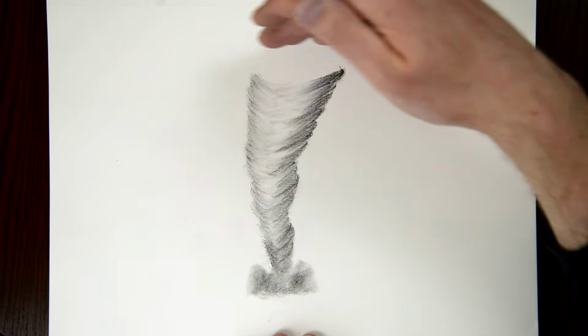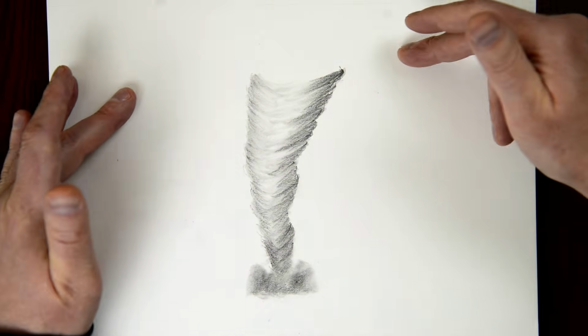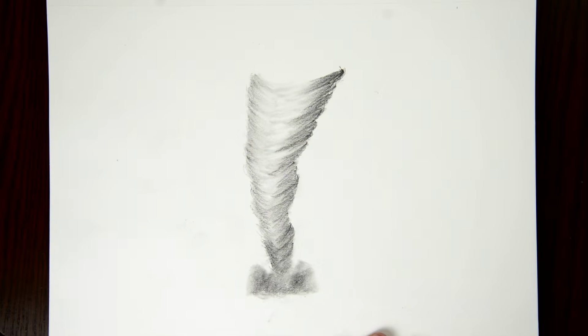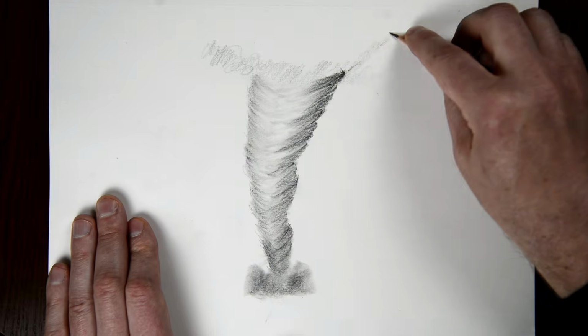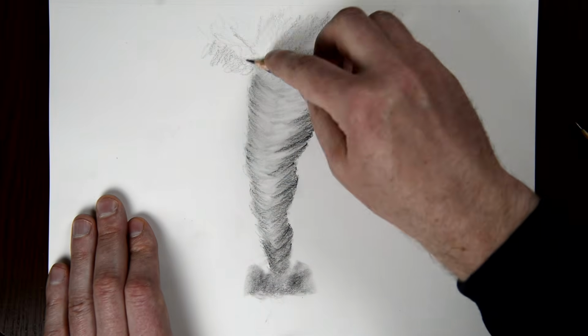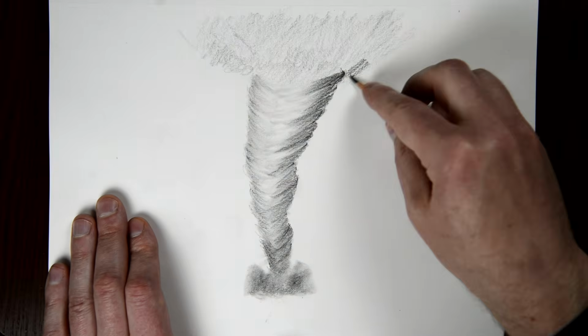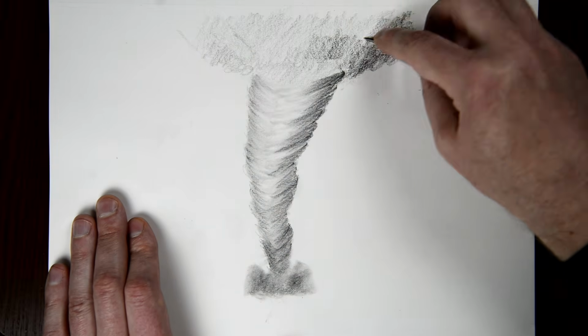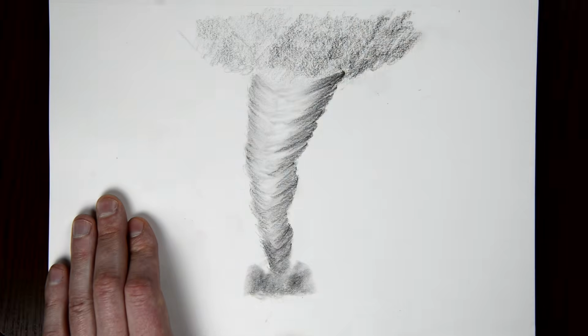But now we're going to connect it up to some clouds up here, and I'm only going to do a little bit of clouds. If you want to see a full tutorial on how to draw clouds, check it out. I'll link it up in the right corner here, and it'll also be down in the description. So the way I'm trying to connect our tornado up into our clouds is I'm trying to match the values as it goes up into the clouds, and then giving them a nice blend together.